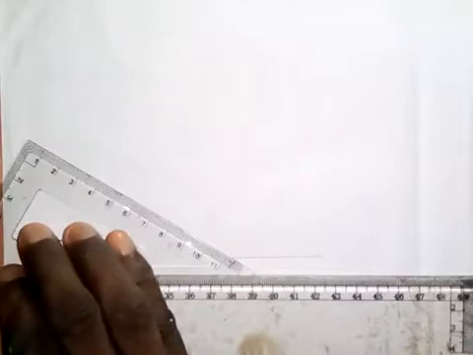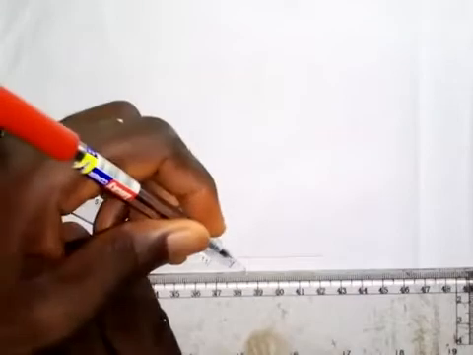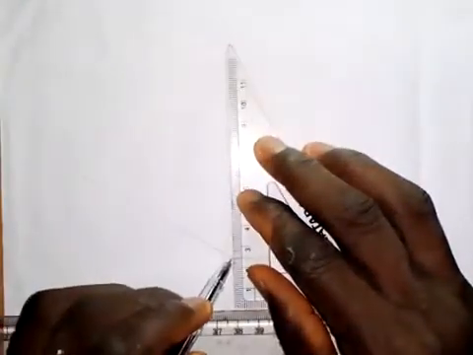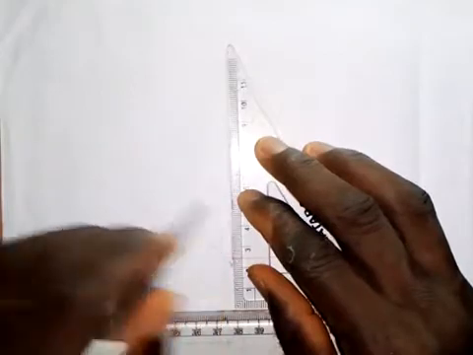So with my set square, I'm going to draw a line from this point. So the line goes like this. And at this point, I will draw a vertical line, just a short vertical line like this. Okay, so this is okay.